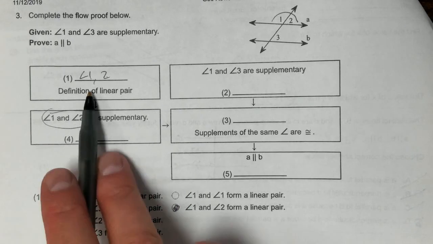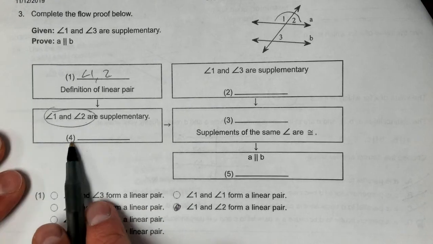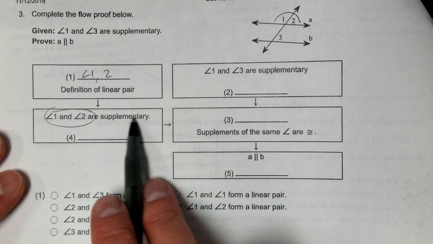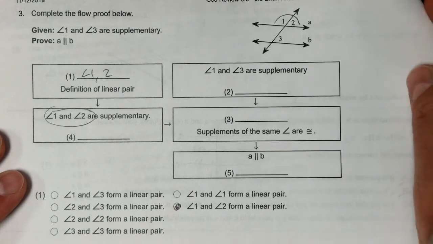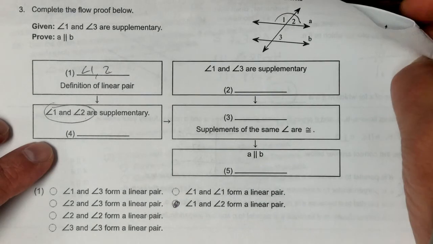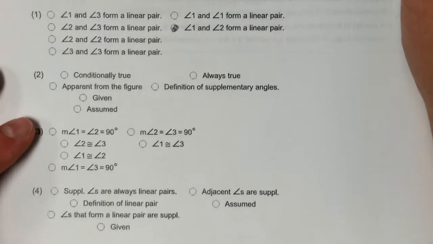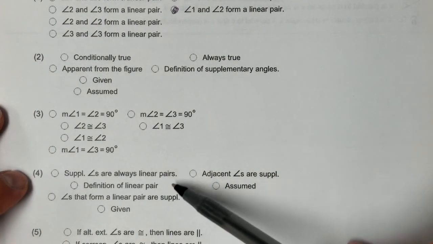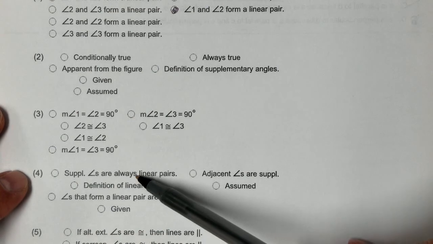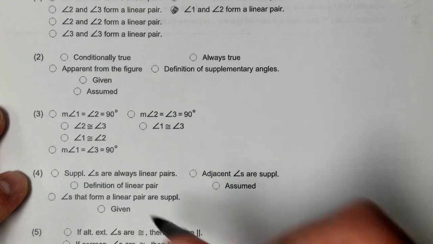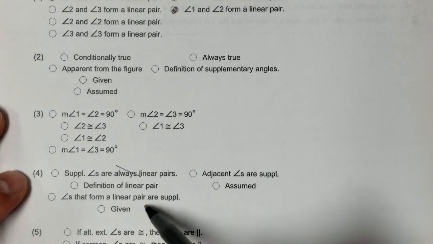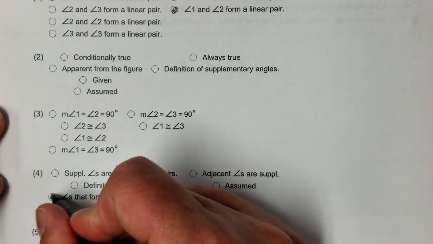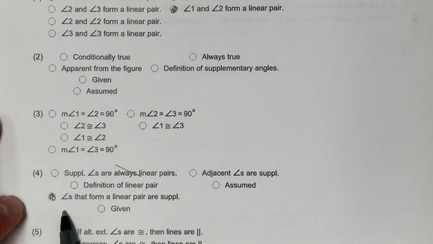Now, just continuing on the left side, it's number 4, but I'm going to do this one first. It says they're supplementary, so that would either have to do with a linear pair being supplementary or a definition of supplementary. And supplementary or always linear pair is false. It's the other way around. Angles that form a linear pair are supplementary. So that's going to be your third choice.